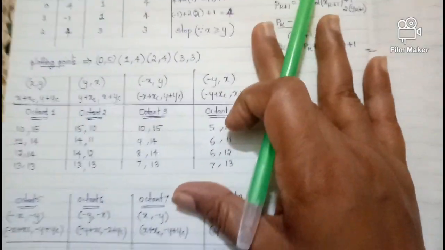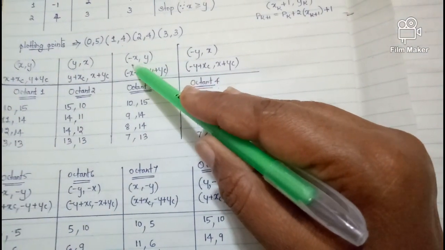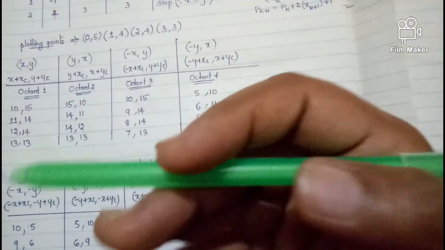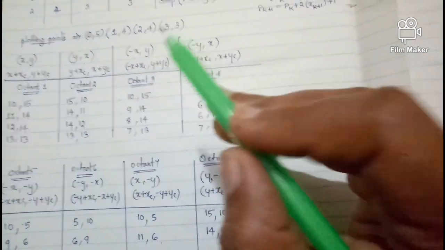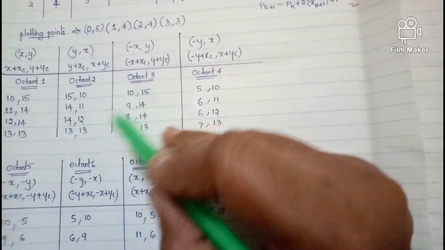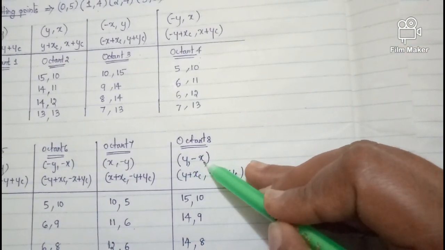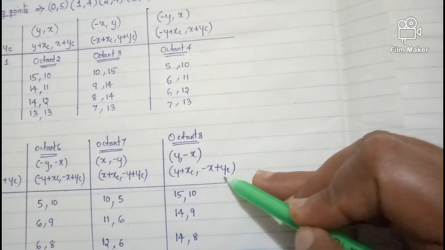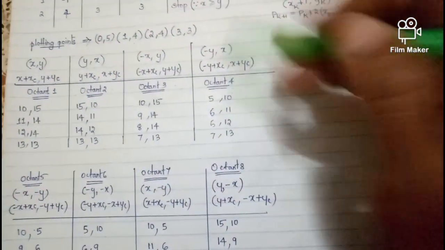Clearly, whatever the point may be, whether it is (-x, y), (x, -y) or (-y, -x), every time you have to add xc to the first parameter and yc to the second parameter. So if the plotting point is (y, -x), you will add y plus xc and minus x plus yc. Clearly? In this way you have to obtain the points.